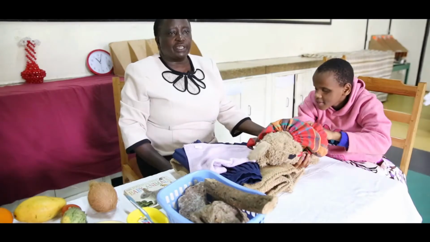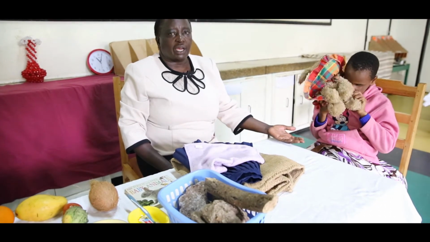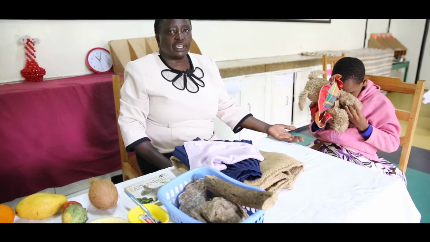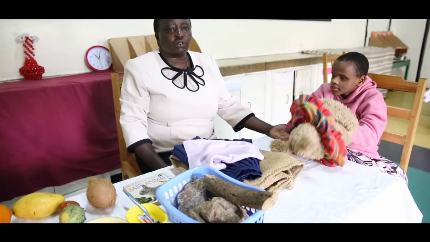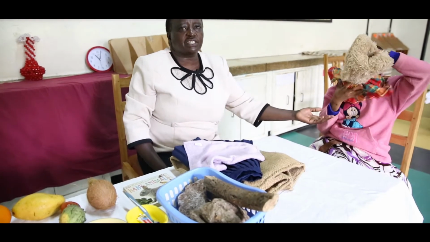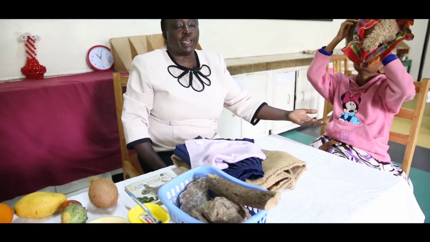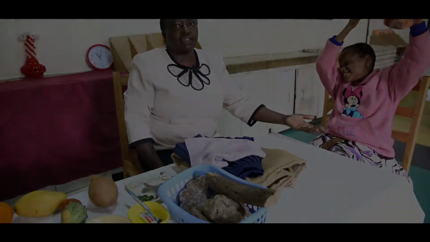In the environment, there are different things with different textures, and a child who is deafblind needs to be familiar with various objects and materials with different textures in the environment to help that child in his or her daily life.